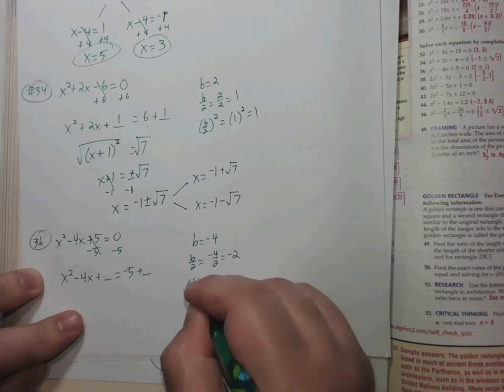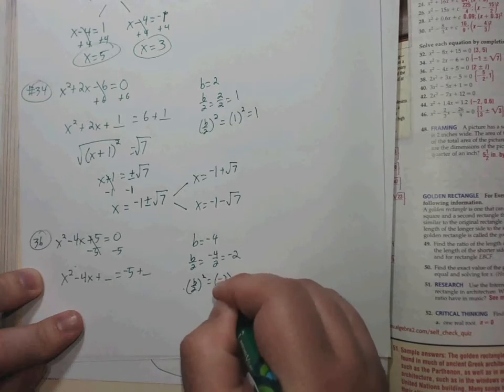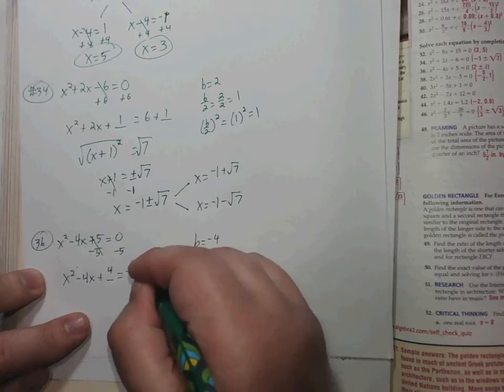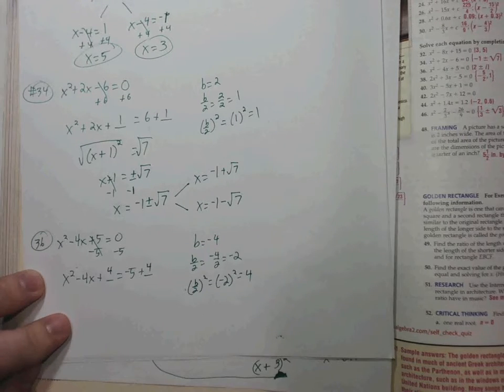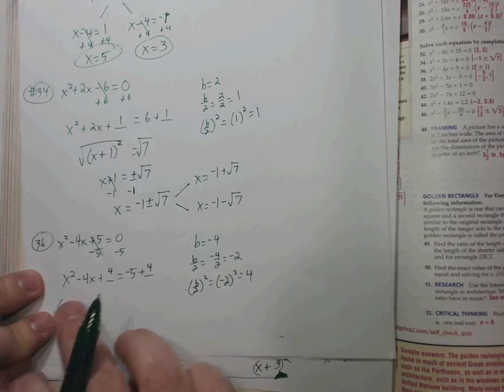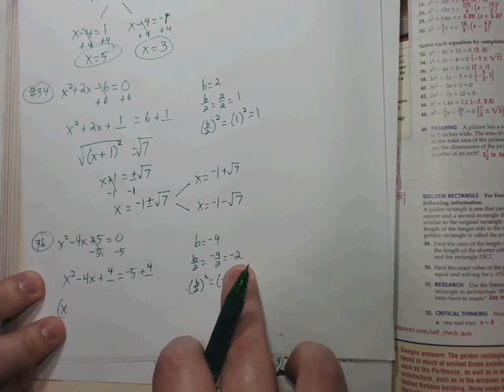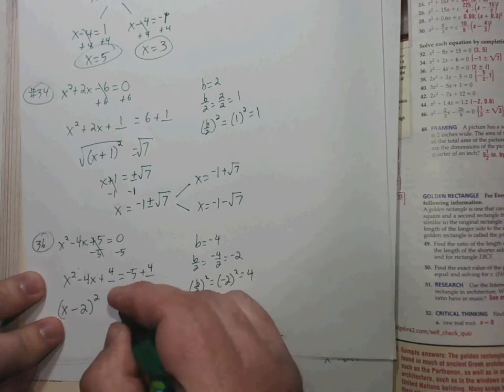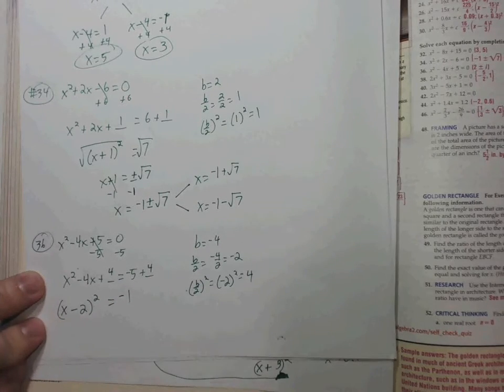What is that squared? Negative 2 squared is a positive 4. That's what goes in the blanks here. Alright, so this factors down to x plus b over 2. That's negative 2, so we do x minus 2 squared equals a negative 1.